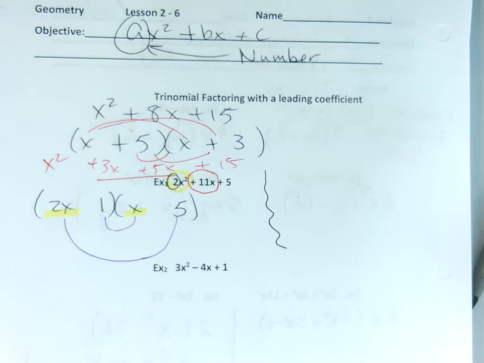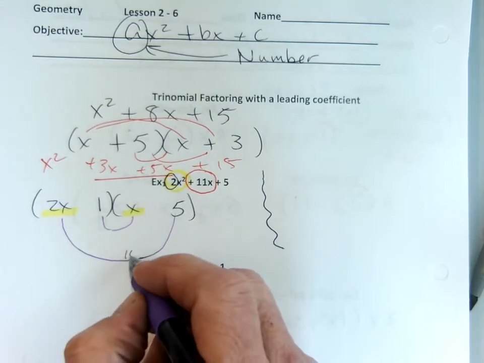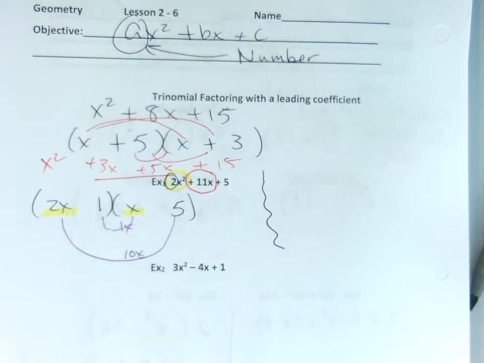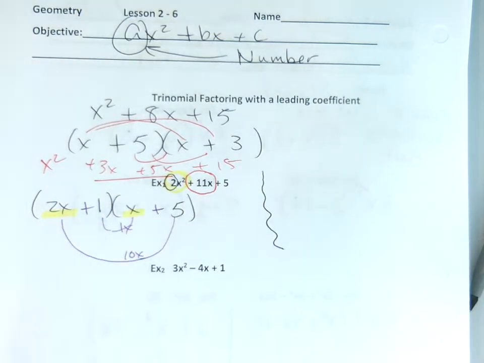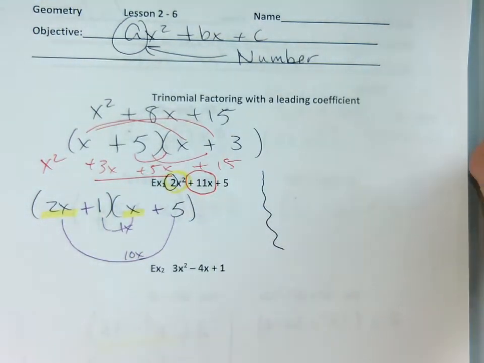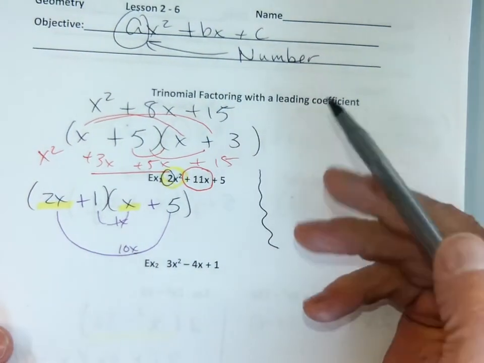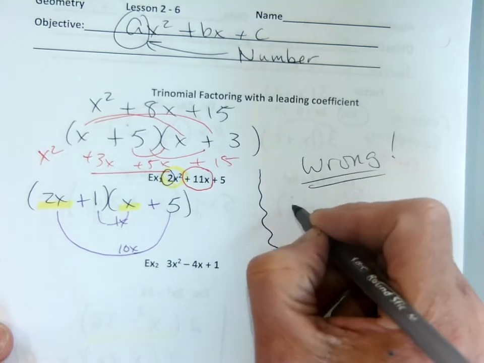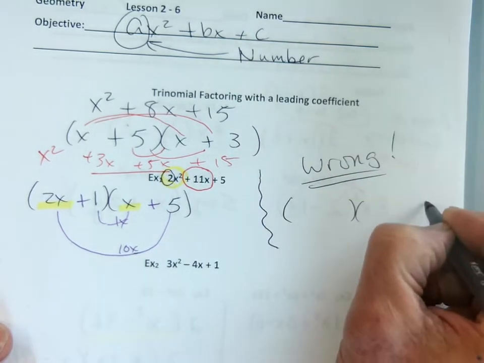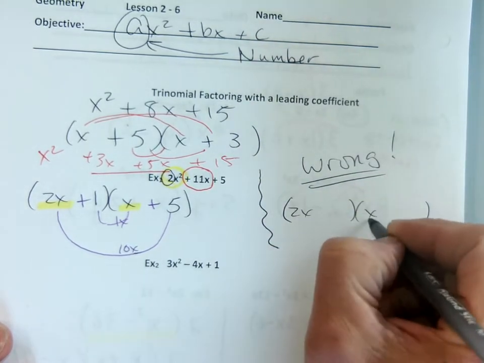Okay, where's the 11? Do you see the double smiley? 2 times 5 is 10x, and 1x, would that make an 11? If that was a positive and a positive, right? Now if I did it wrong, I could do this.